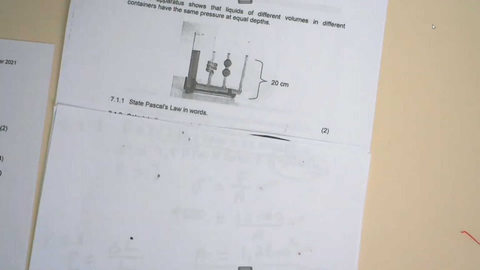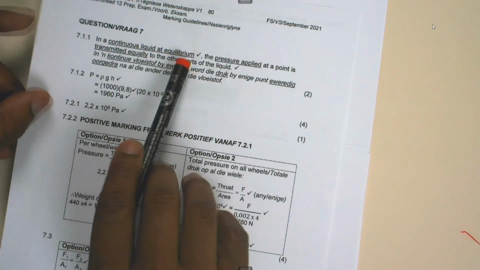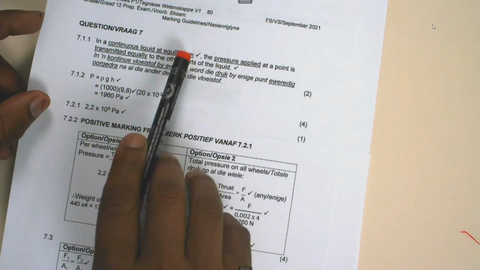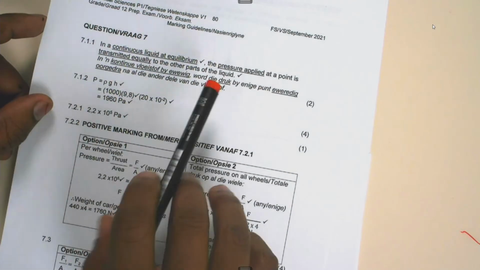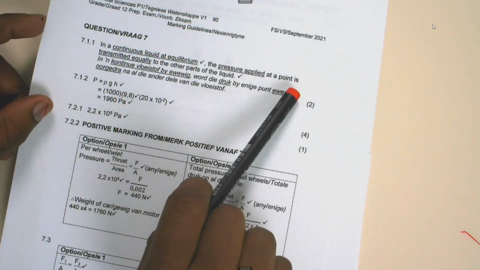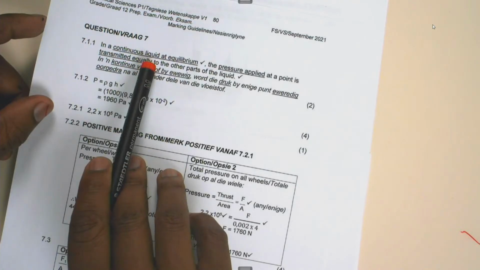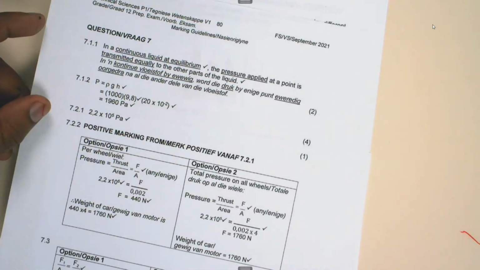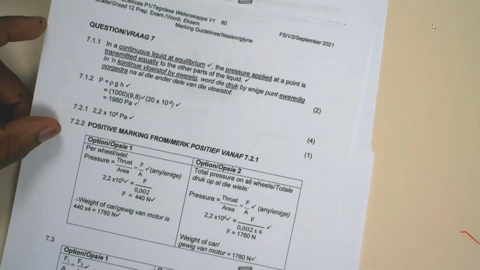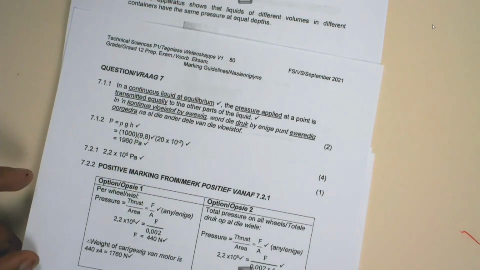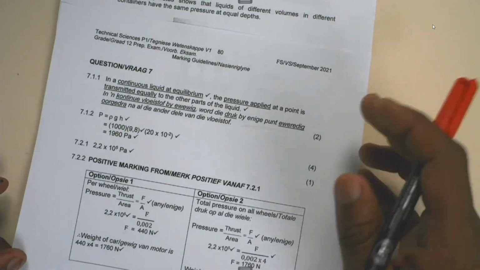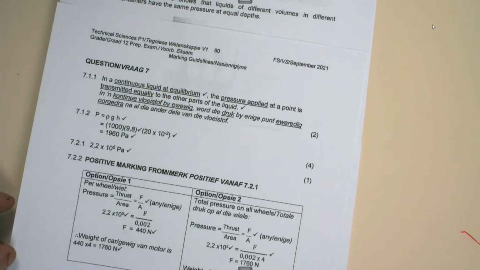So stating Pascal's law is quite easy. In a continuous liquid at equilibrium, 1 mark. So that is the key bullet. The pressure applied at a point is transmitted equally to the other parts of the fluid. So it's a definition, straightforward, and it should be quite clear how to go about it.